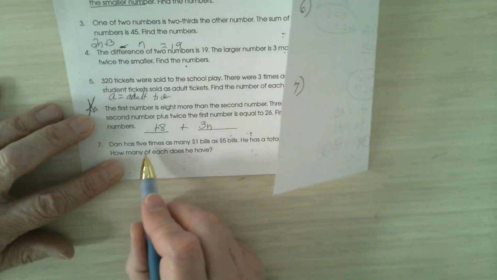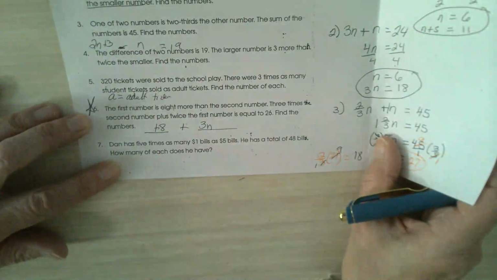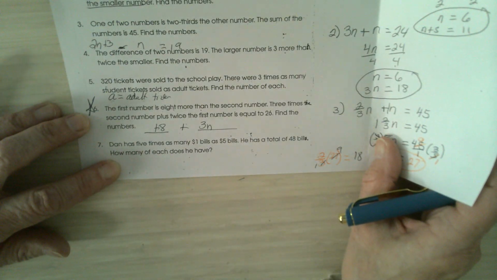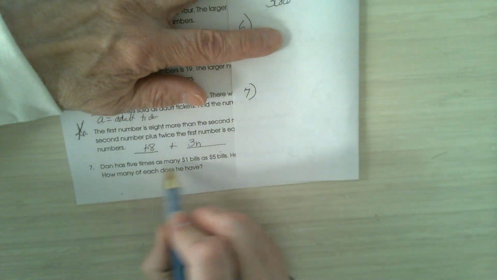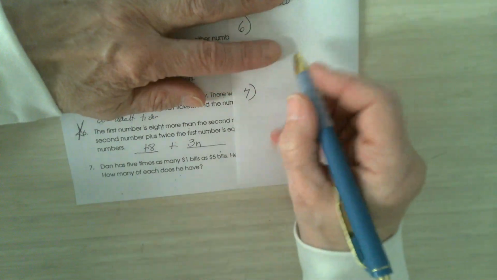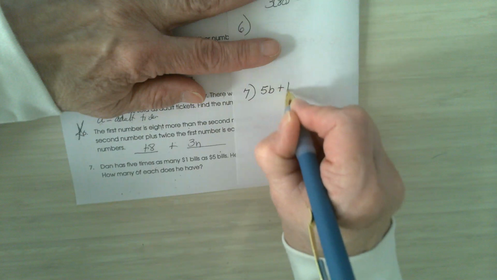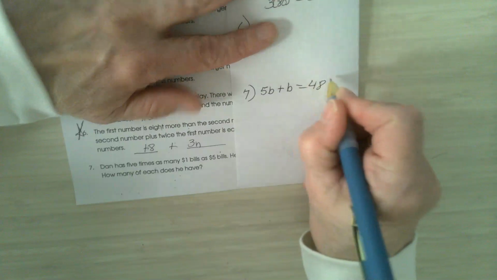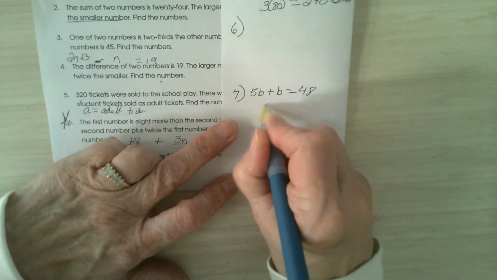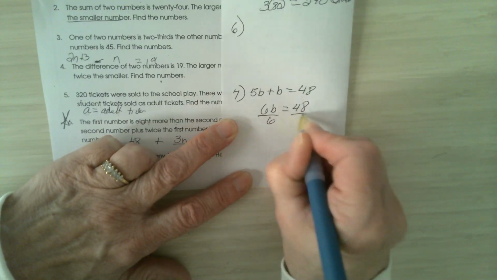Dan has 5 times as many $1 bills as $5 bills. He has a total of 48 bills. How many of each does he have? So 5 times as many $1 bills as $5 bills. So I'm going to have 5 times B plus B equals 48. This one's going to be a friendly one. So you have 6 times B equals 48.